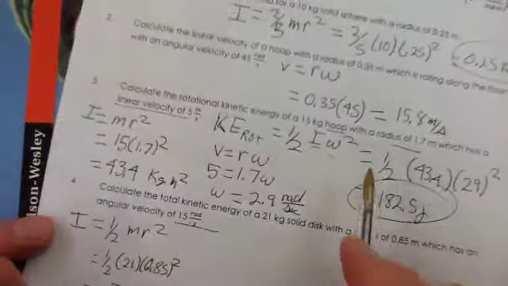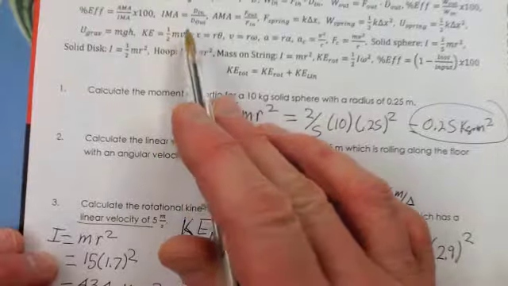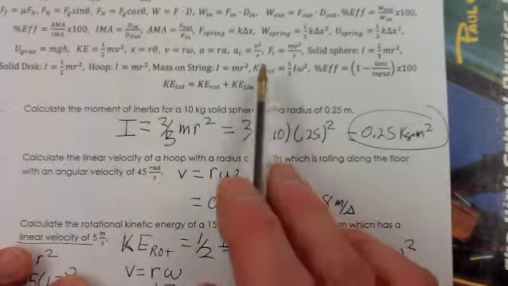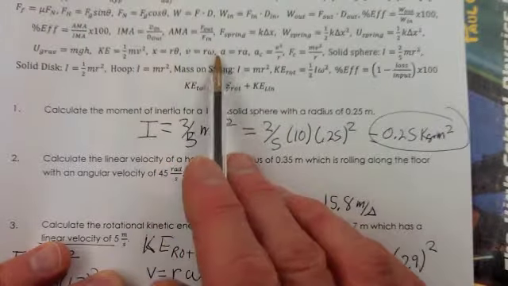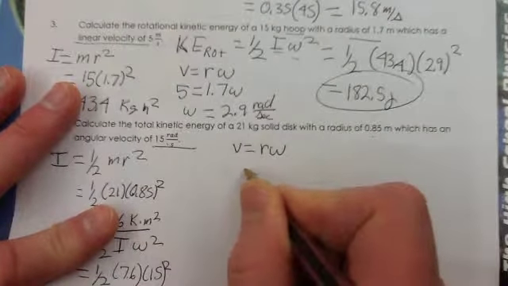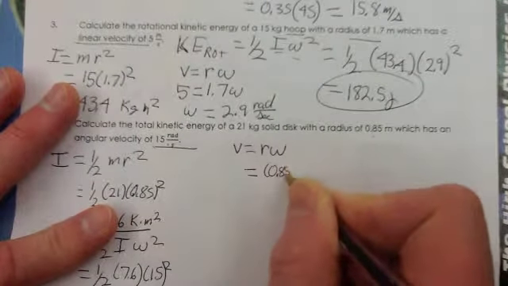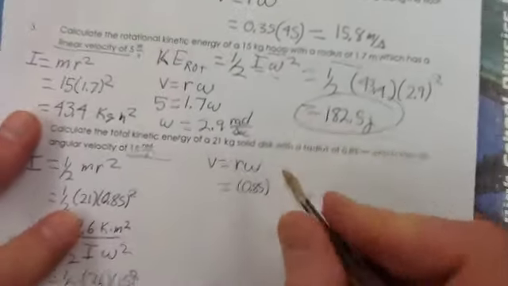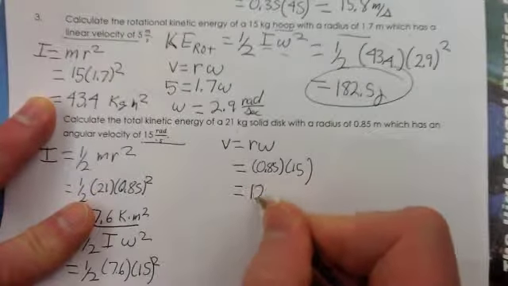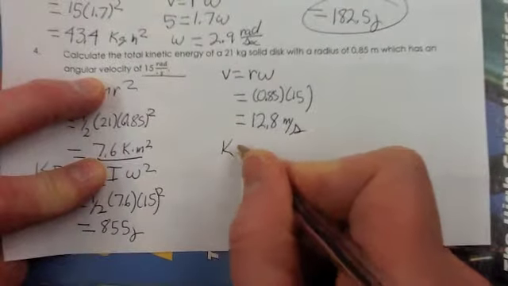To find my linear, which is just my plain old kinetic energy, I have the mass. I need the velocity, but they don't give me velocity. They give me angular. So I'm going to have to go up and use this formula right here, that my velocity equals my radius times my angular. So that's going to equal my R, which we said was 0.85, times my angular, which was 15. That turns out to be 12.8 meters per second.